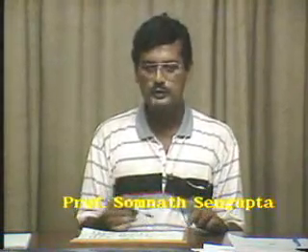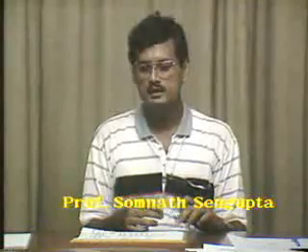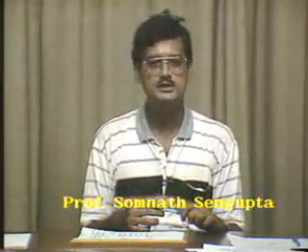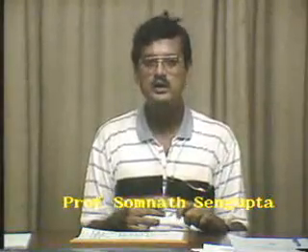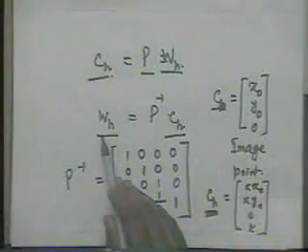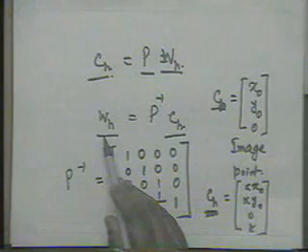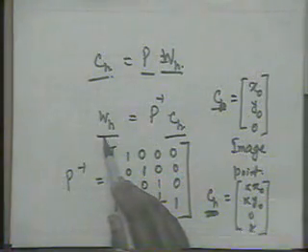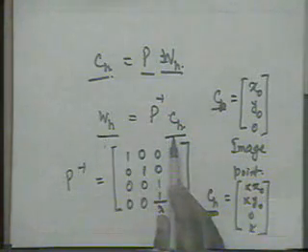Now what we are going to do is a reverse process. In fact, that is the problem which I introduced in the last class. That is to say, if the image point is given to us, that is, CH is known to us, then how to recover the point in the three-dimensional space, that is, how to recover WH given CH.